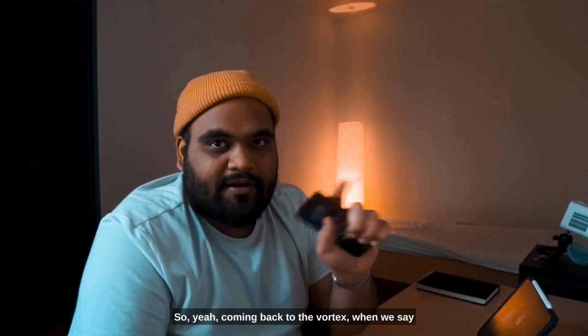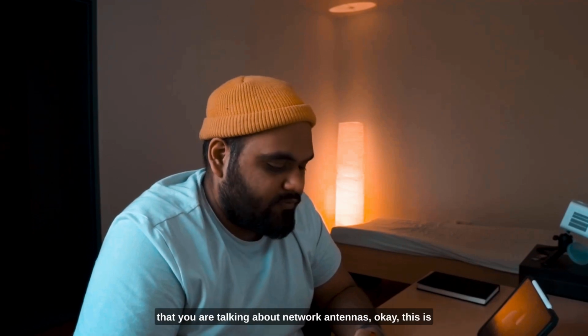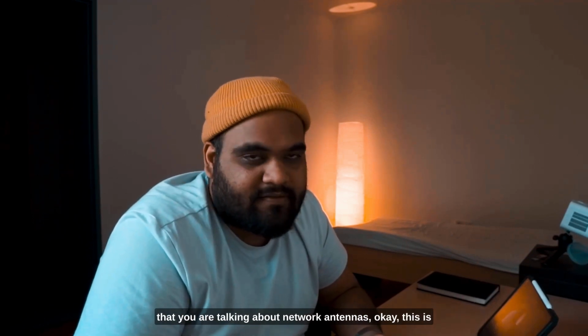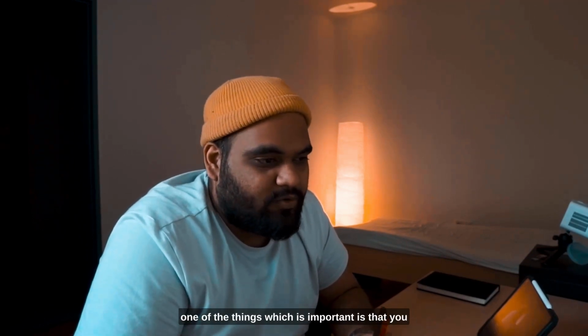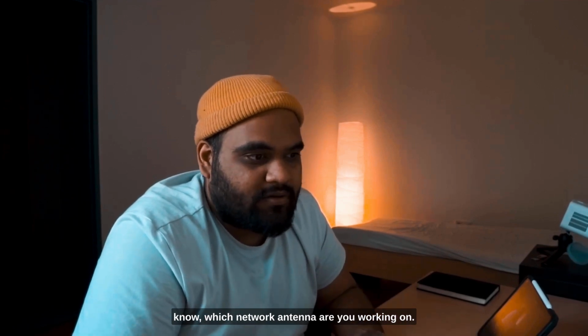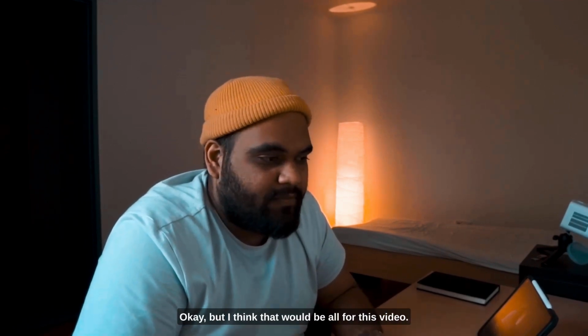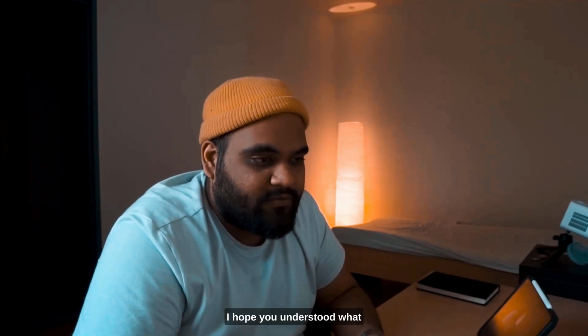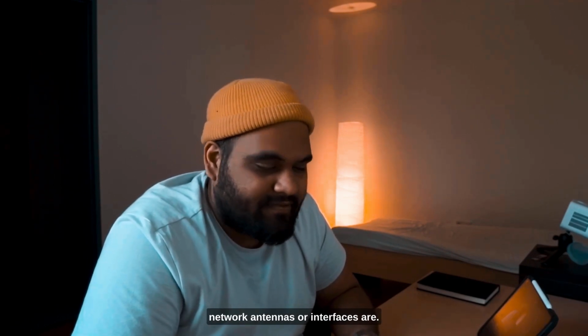So yeah, coming back to the robotics, when we say that you are talking about network antennas, okay, this is one of the things which is important, that you know which network antenna you are working on. Okay, but I think that would be all for this video. I hope you understood what network antennas or interfaces are.